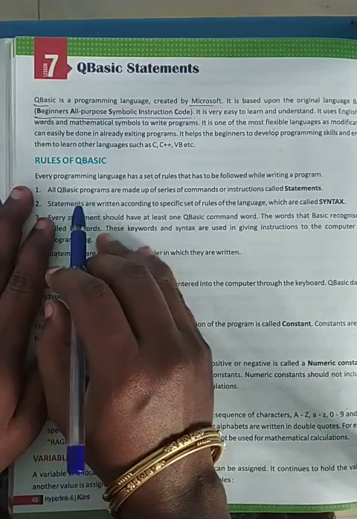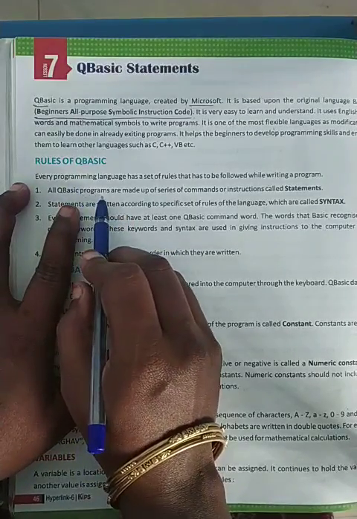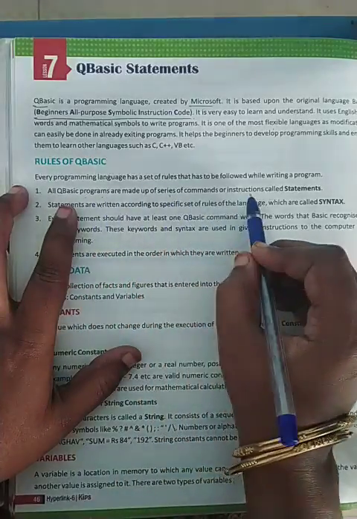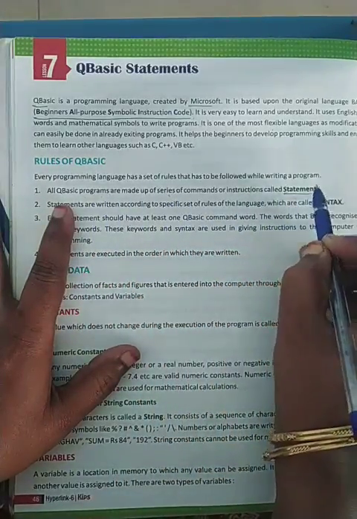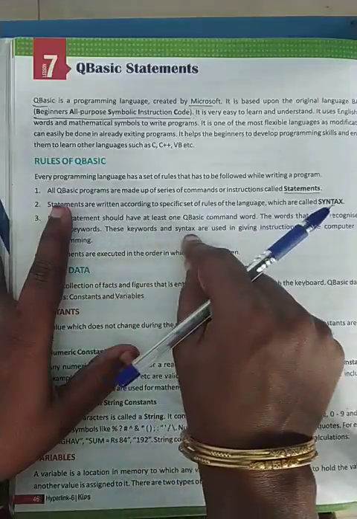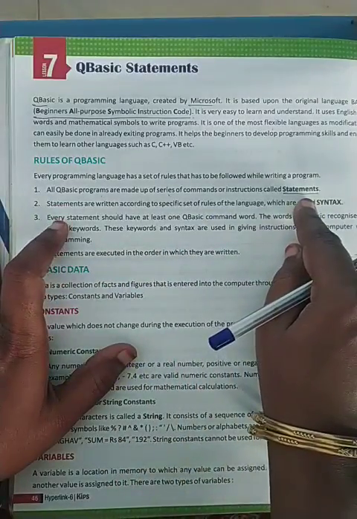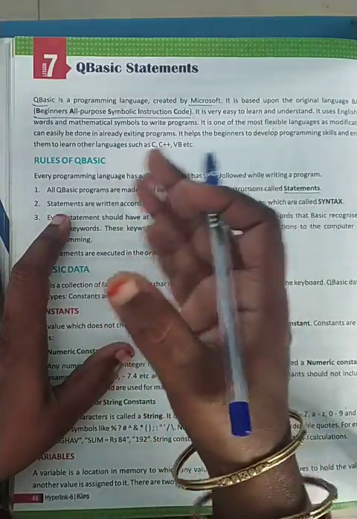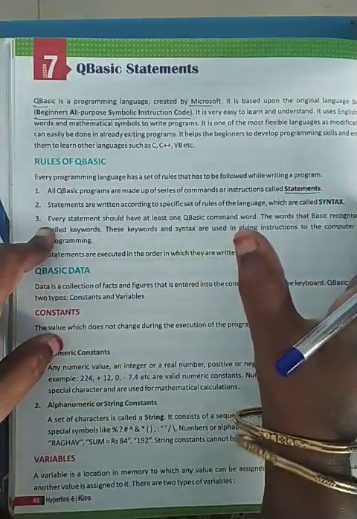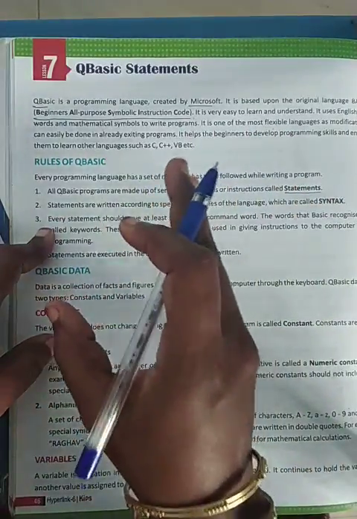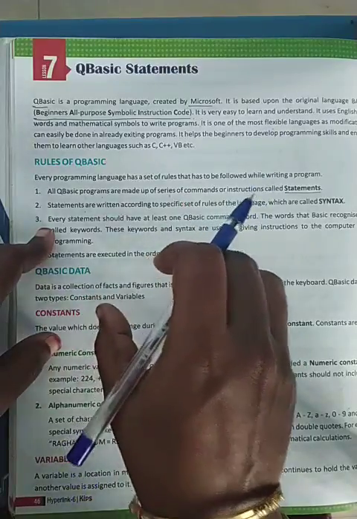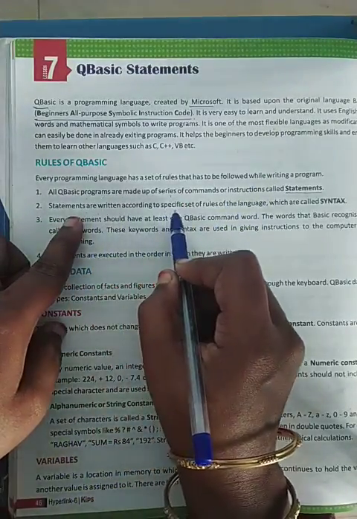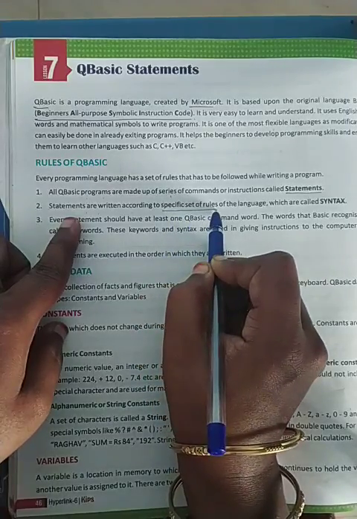What are the rules? First one is, all the QBasic statements or programs are made up of instructions called statements. So every line is called a statement. Then the statements should not be written just as it is. You cannot simply write "the sun rises in the east" in QBasic. You have to follow the syntax. Syntax means rules. So the statements are written according to a specific set of rules.